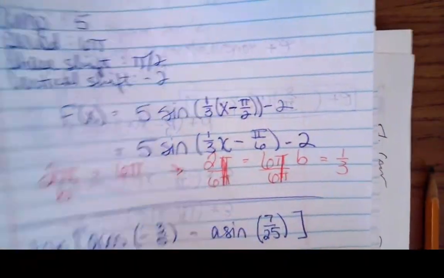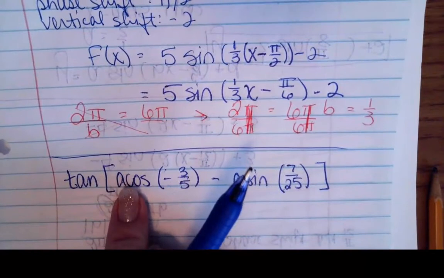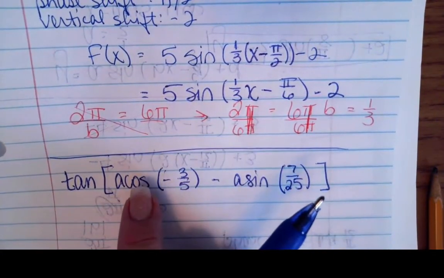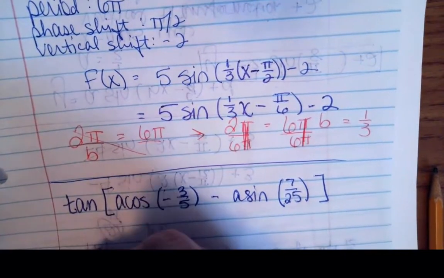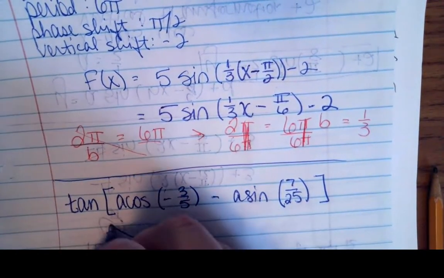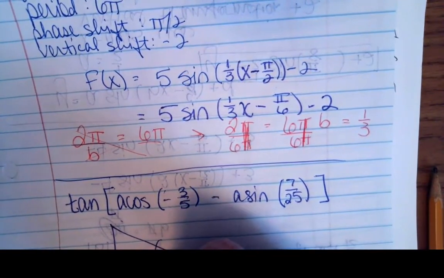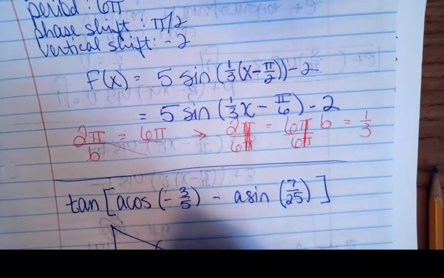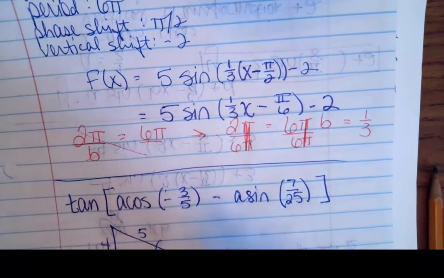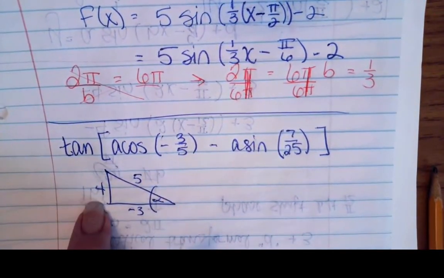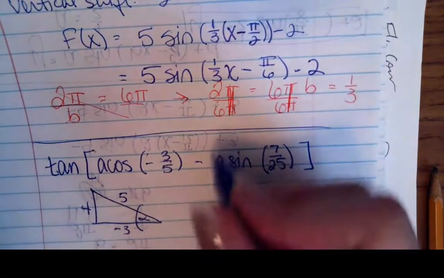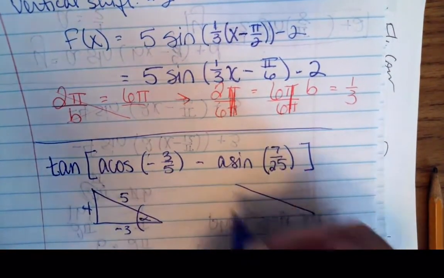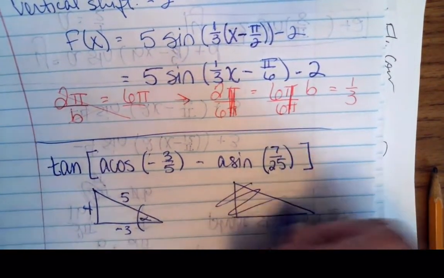So I'm going to build 2 triangles. So we've got this one for arc cosine. Remember, it's negative. Arc cosine exists, or the domain is going to be in quadrants 1 and 2. And so for my arc cosine, I have quadrant 2 because it's negative. So this is going to be my alpha. And then I've got a -3 over 5. And when I do Pythagorean theorem, I find out that my vertical component is going to be 4.